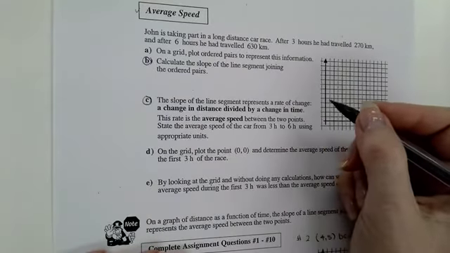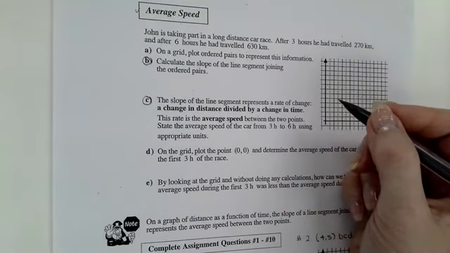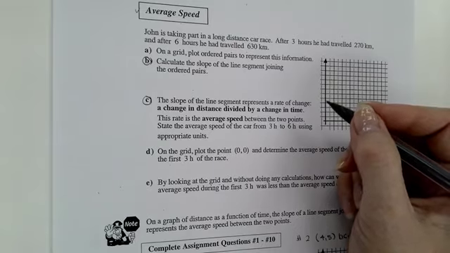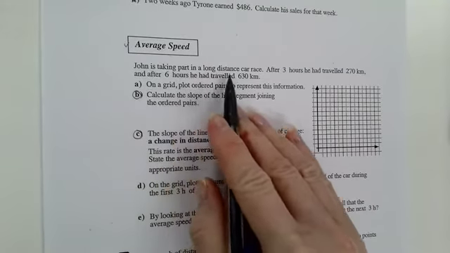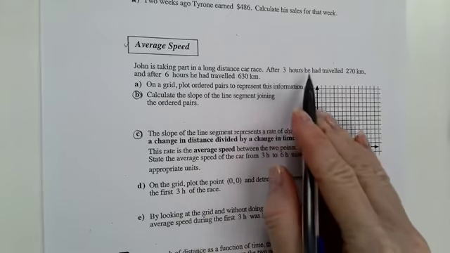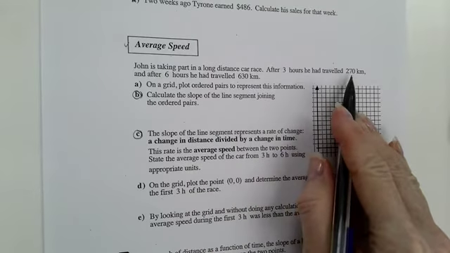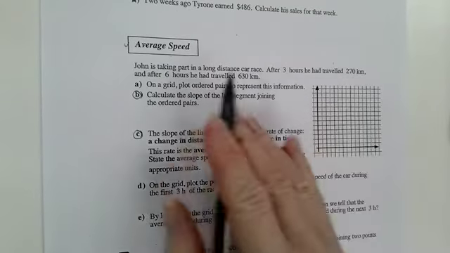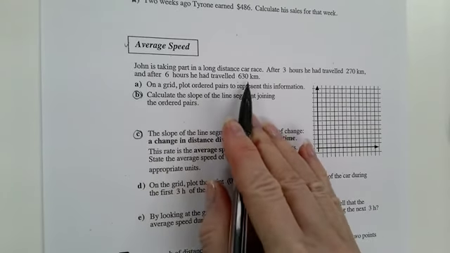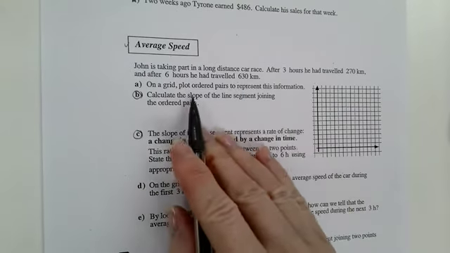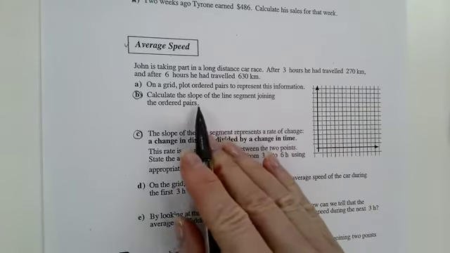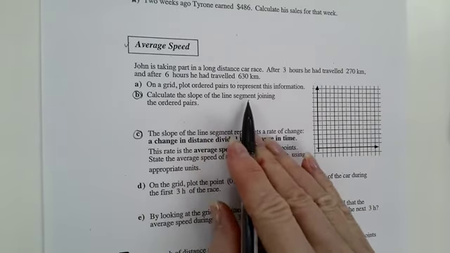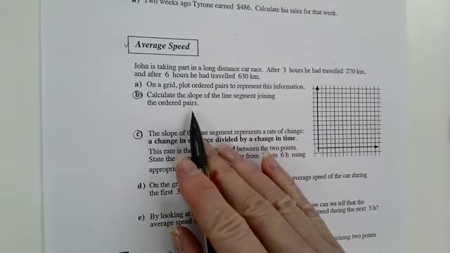I'm so happy. E part, we're going to go to here on average speed. So, John is taking part in a long-distance car race. After 3 hours, he had traveled 270 kilometers. After 6 hours, he had traveled 630 kilometers. On a grid, plot the ordered pairs to represent the information. We're not going to do that. Calculate the slope of the line segments joining the ordered pairs.